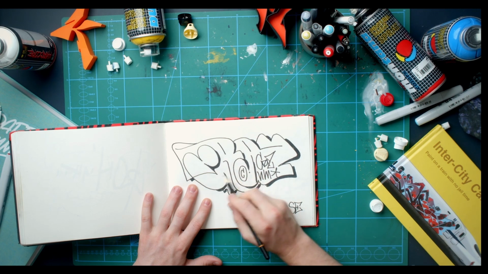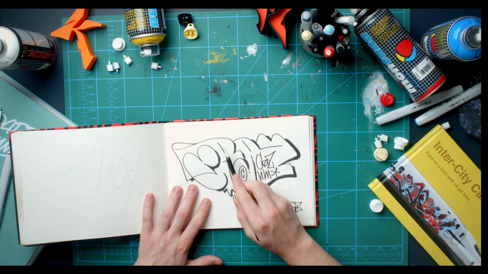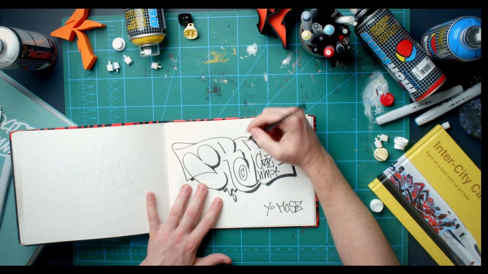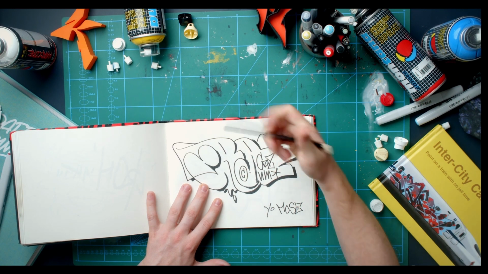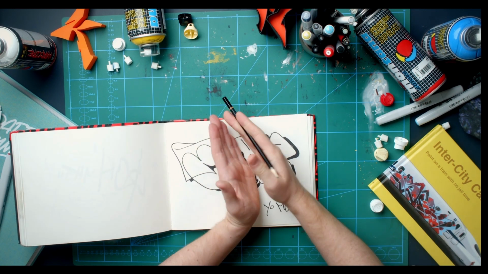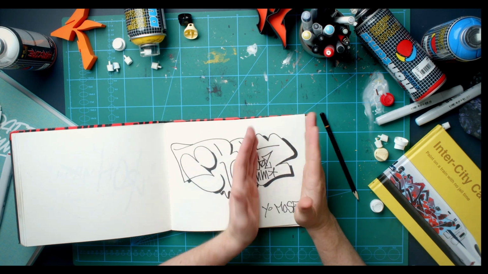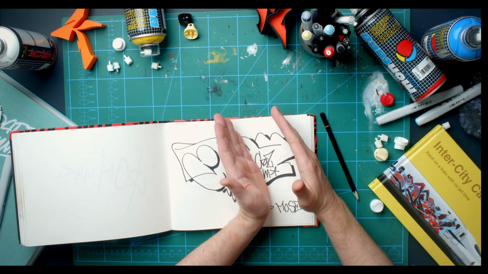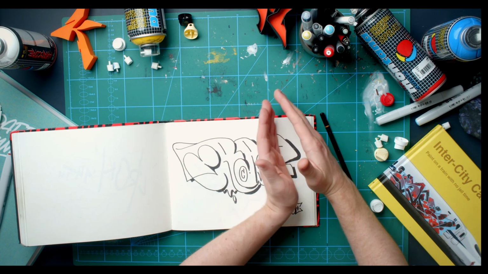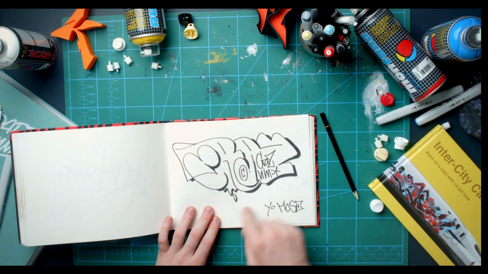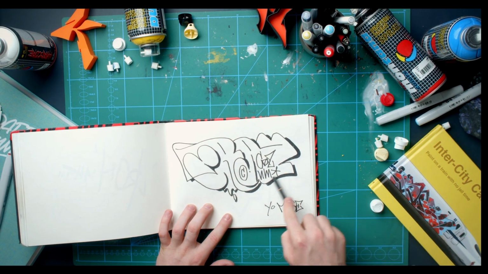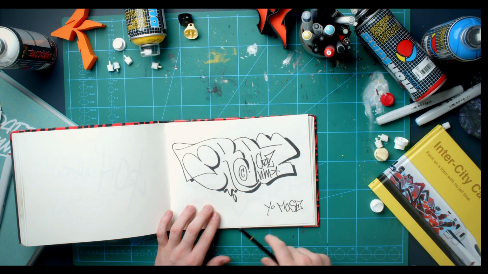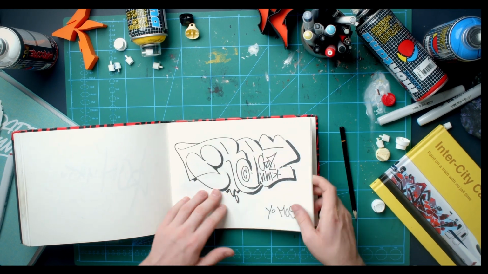But he's still trying to keep the overall appearance of each letter the same. And as you can see, this line here and this line here have the same direction again. All of the letters are slightly tilted to the left, always leaning like this. And there are some drips and there are some cast shadows, like the drop-down shadows like this. Also a great example of a throw-up.